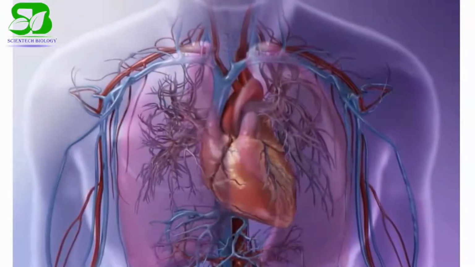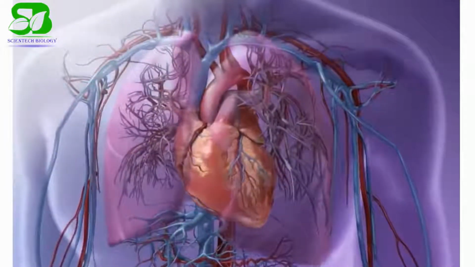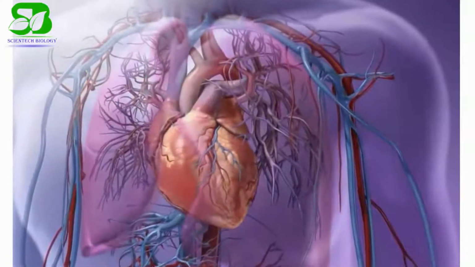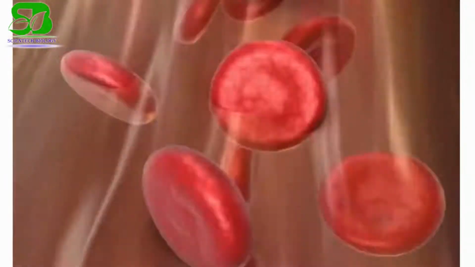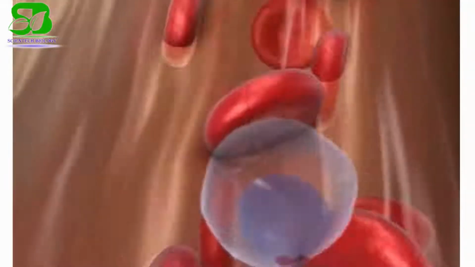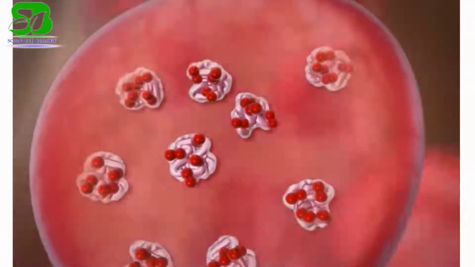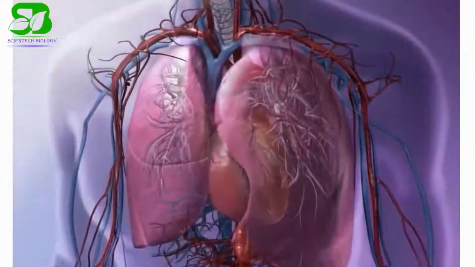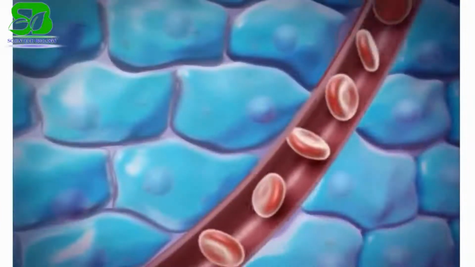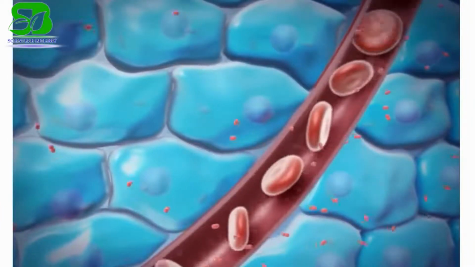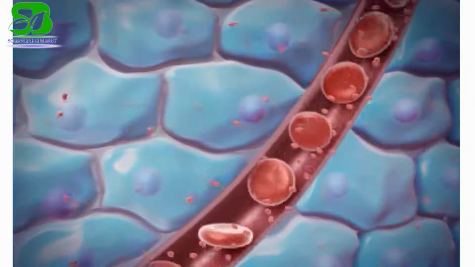Now the bloodstream delivers oxygen to cells and removes the carbon dioxide through the process of internal respiration. In the lungs, oxygen is absorbed into the blood by RBCs containing hemoglobin. Oxygen binds to this molecule. The oxygenated blood then moves through the vasculature. Within the body tissue, the RBCs release oxygen, which then diffuses through the capillary wall into the tissue.